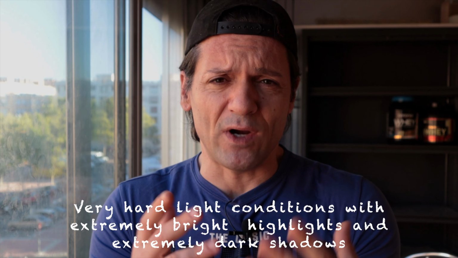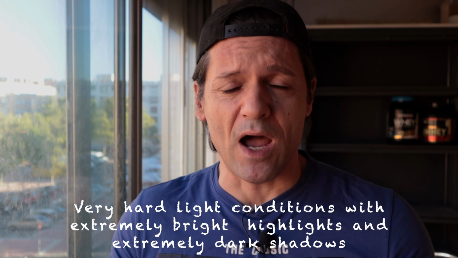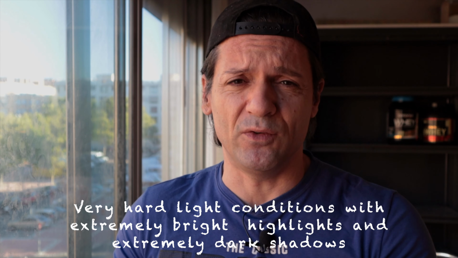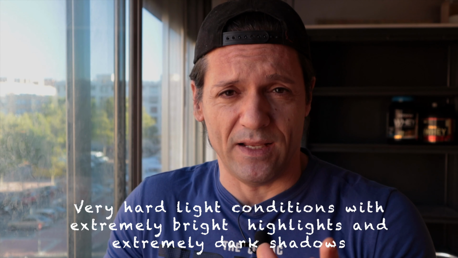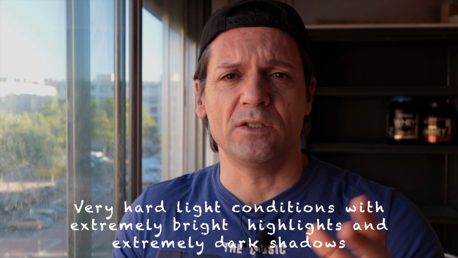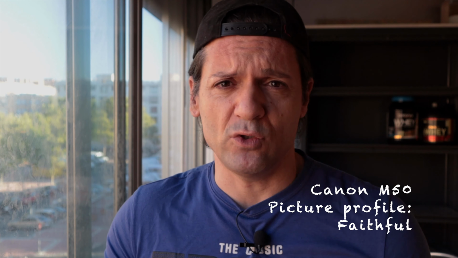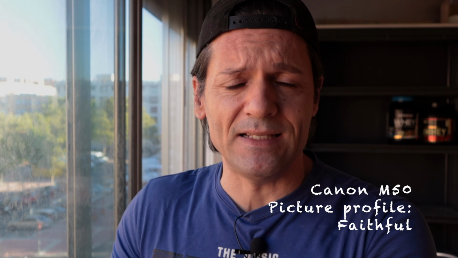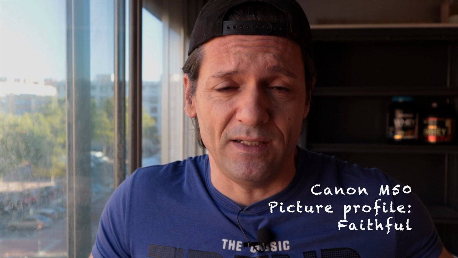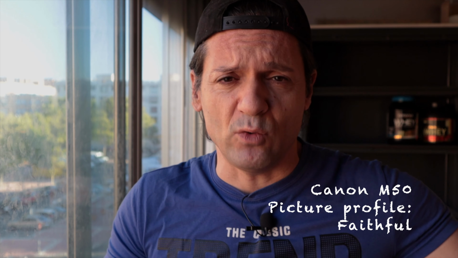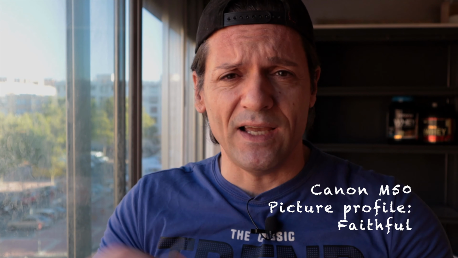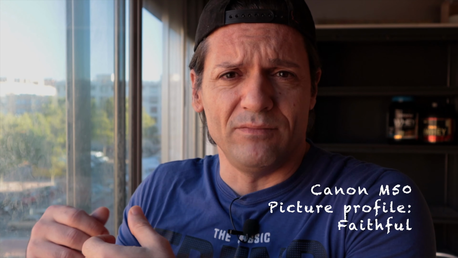So even though you try to expose it correctly, when you are outdoors, it's gonna be very difficult for you to expose everything perfectly or decently, because you have to make a choice. Either you expose for the highlights, and in that case, the shadows will be lost, all black, or you can expose for the shadows and then you lose the highlights. Everything would be blown out.